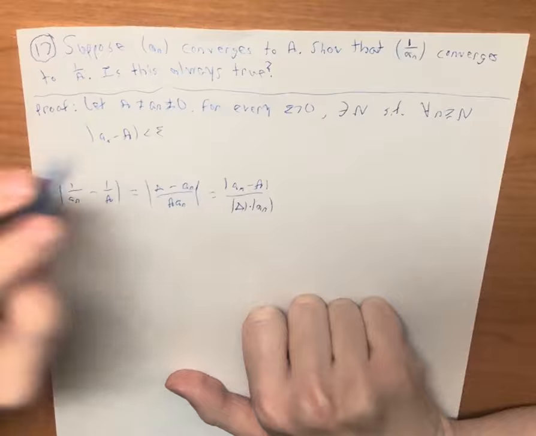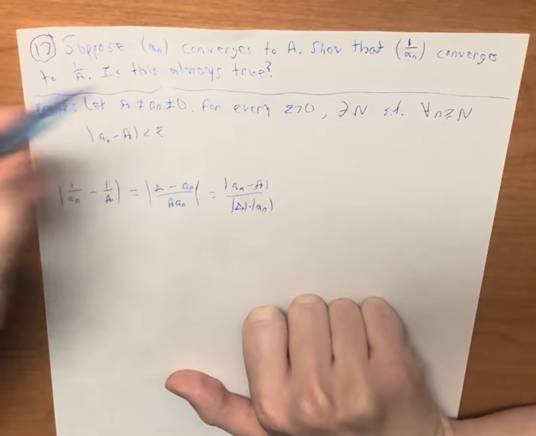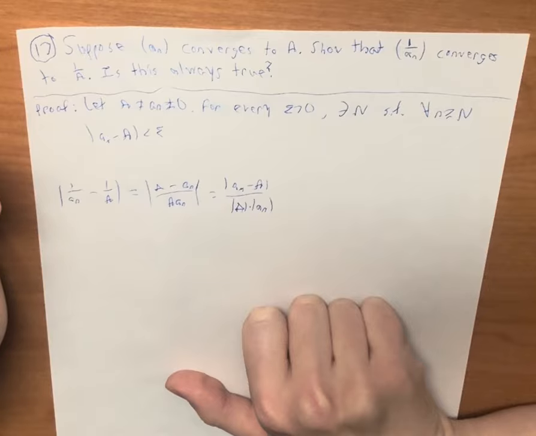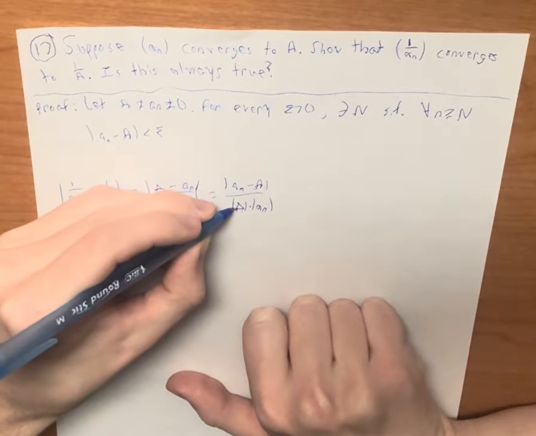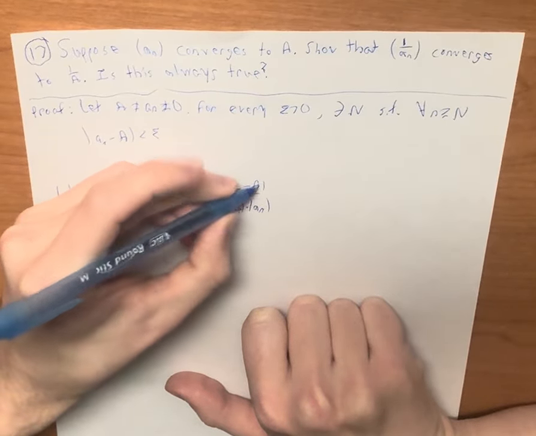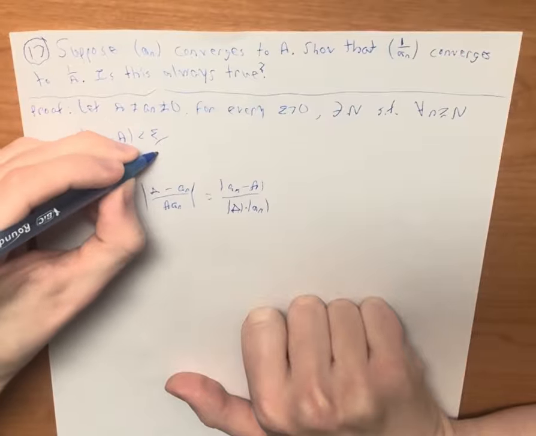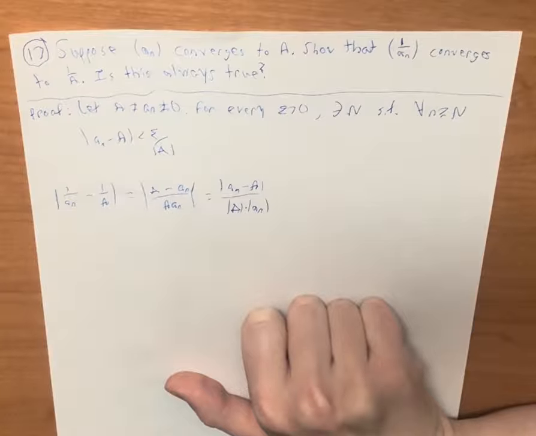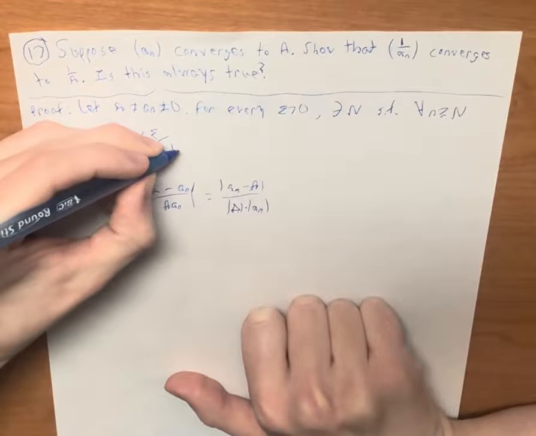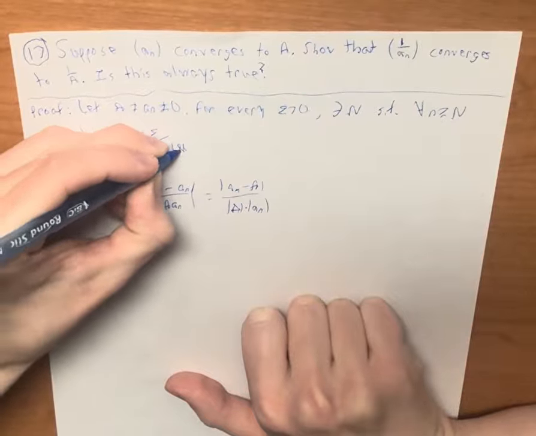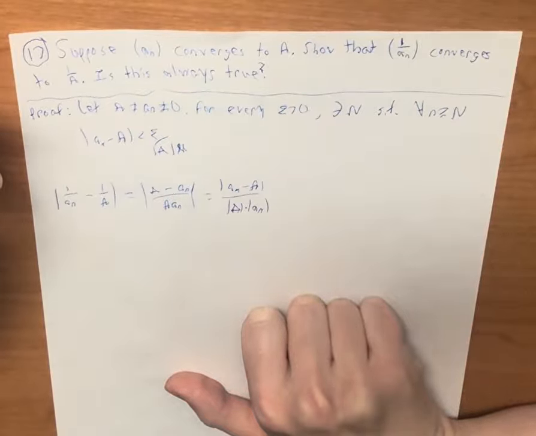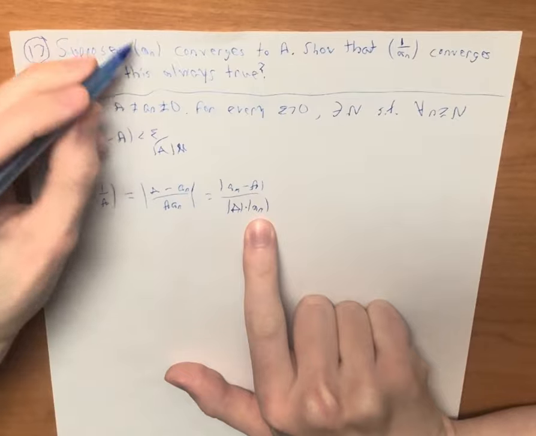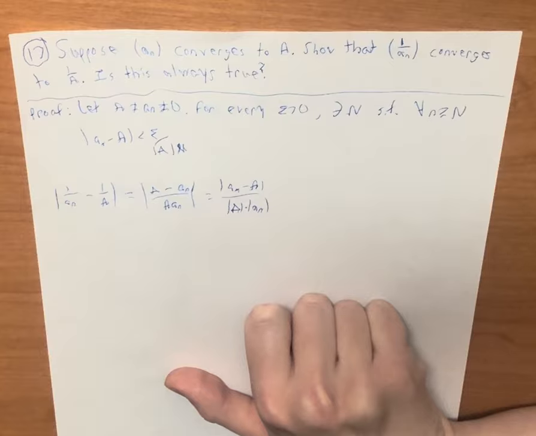We also know that since an converges, it's bounded by some m, so we have a bound for this side, and to get rid of this, we just choose the top bit to be epsilon times the absolute value of A. And we want to get rid of that one with an m squared over m. So m is the bound on the sequence, so I want to introduce that earlier in the proof.